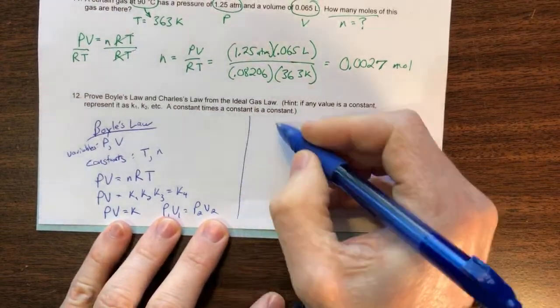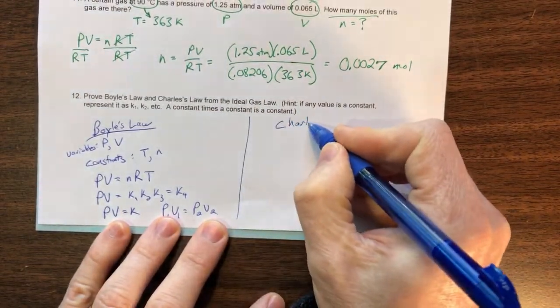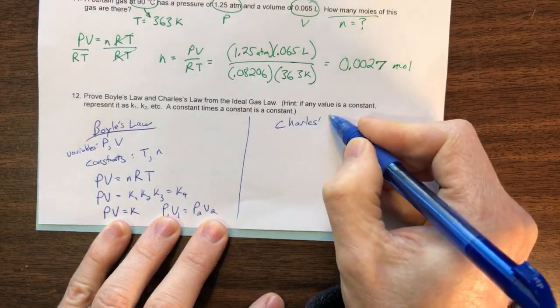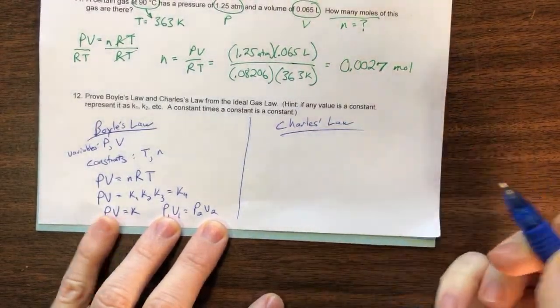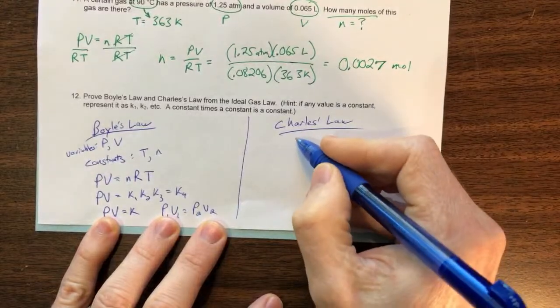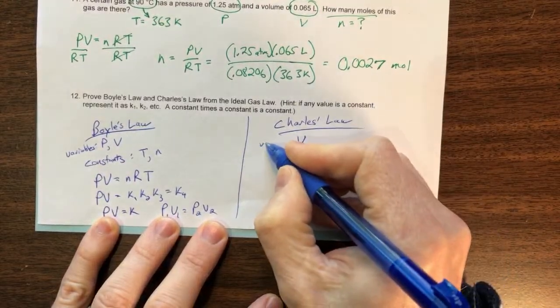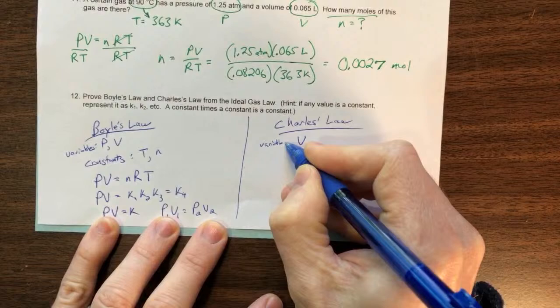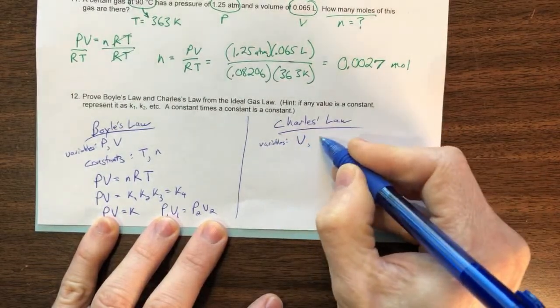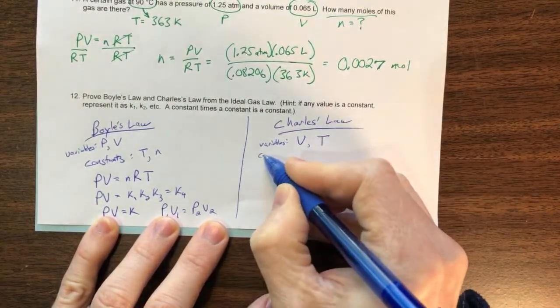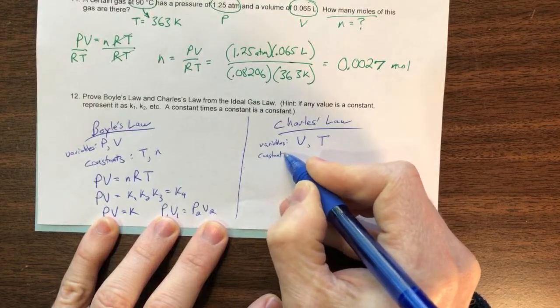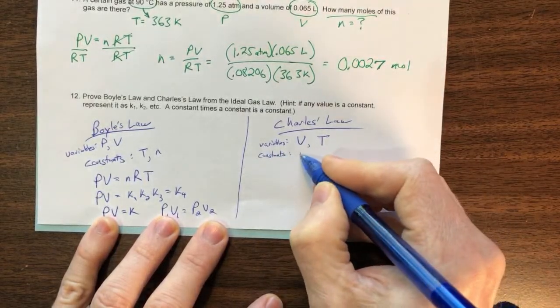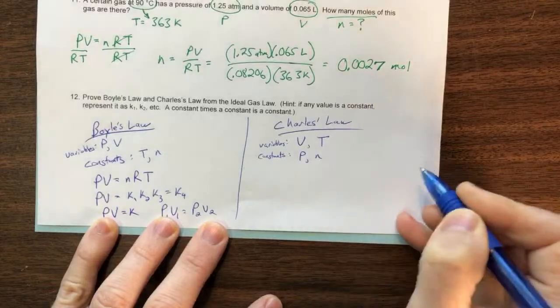Charles' law, exactly the same thing. So for Charles' law, you just look at, okay, what are my variables? Your variables are going to be V and T, and now your constants are going to be pressure and n.